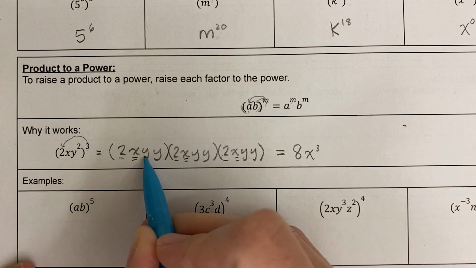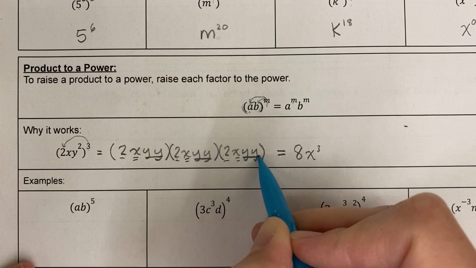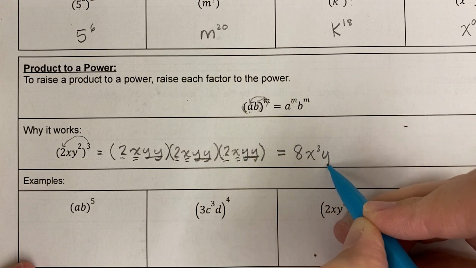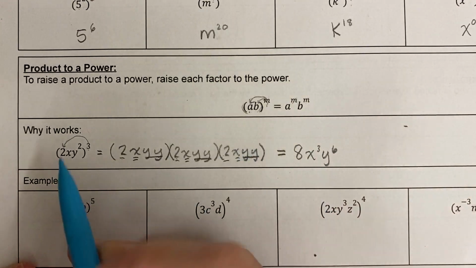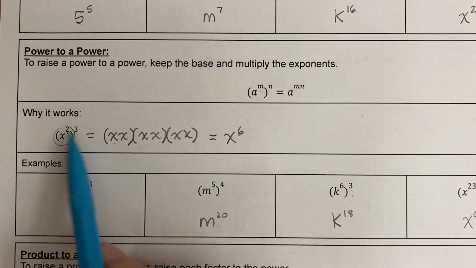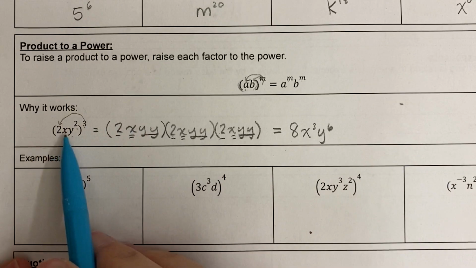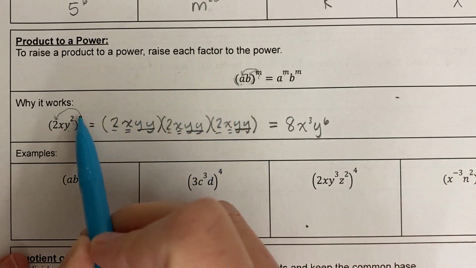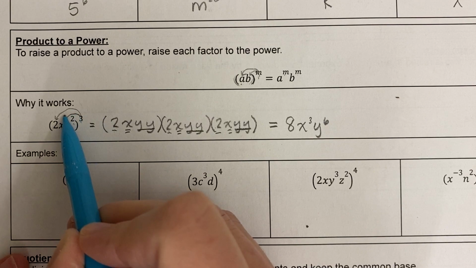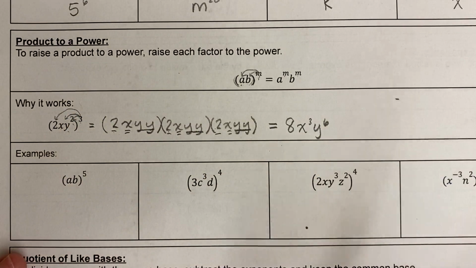Now here, what about the y's? This is y times y times y times y times y times y. That's a total of 6 y's. Now how did that happen? Well, that was 2 y's 3 times. So we came back to this rule, and we ended up multiplying the exponents there, right? But either way, you can see that that 3 applied to the 2, it applied to the x, and it also applied to this y squared, okay? And this is what we get.